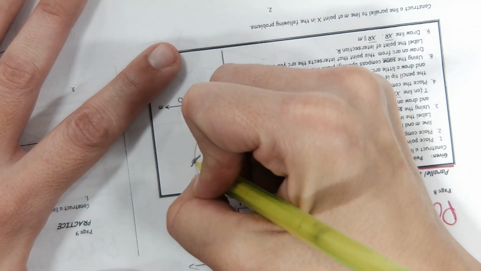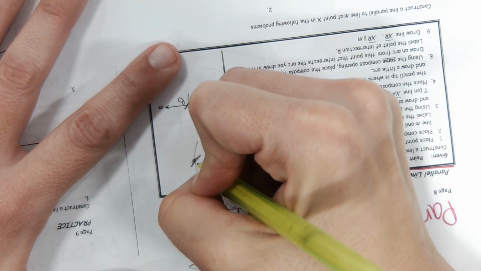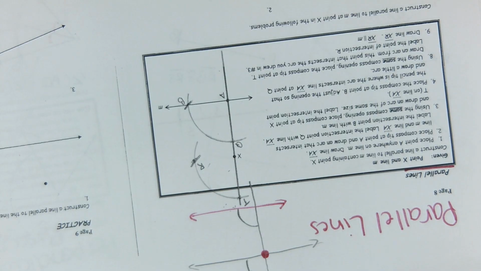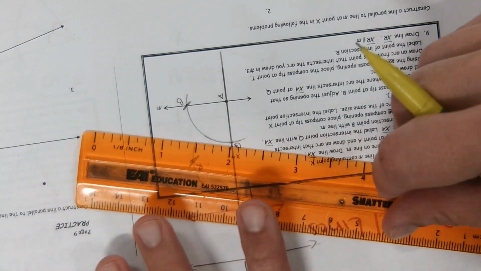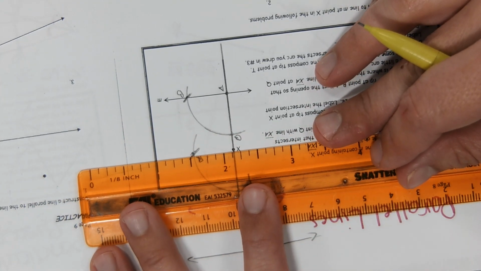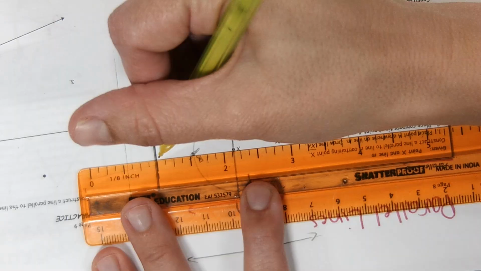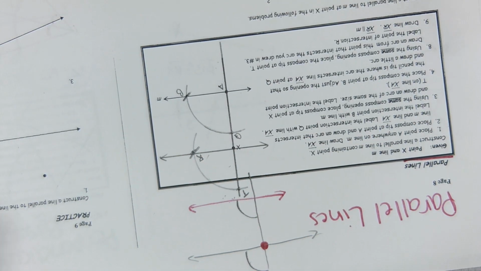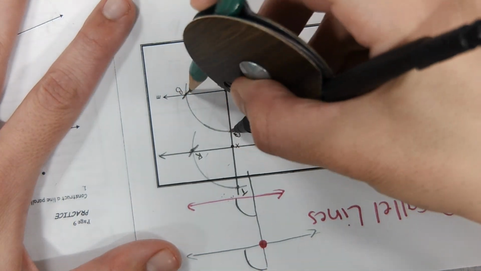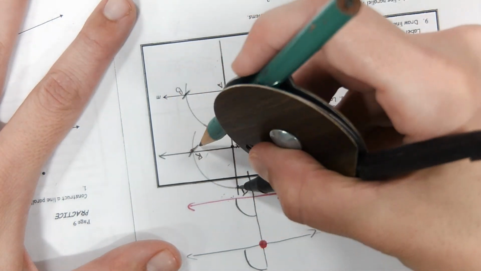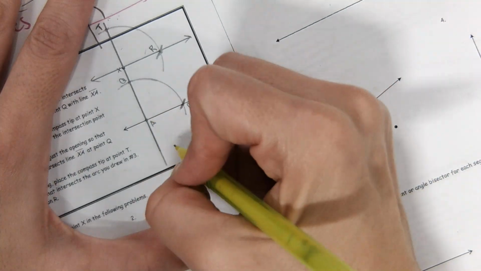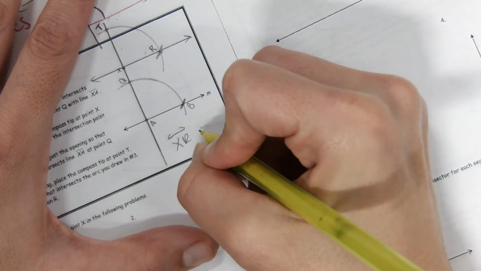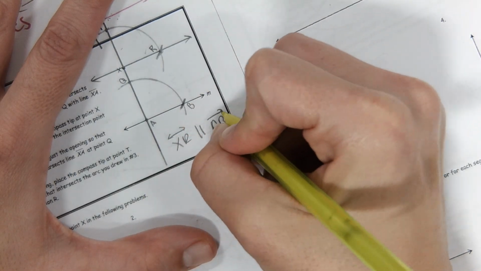And then this intersection right here is R. And again, the smaller your dots, the more accurate it'll be. And then the last step is just to connect X to R. Like that, in parallel lines. So yeah, I measured from Q to B, made a mark here, and then put it on T, same mark, labeled that intersection R, and now I have line XR is parallel to line AB.